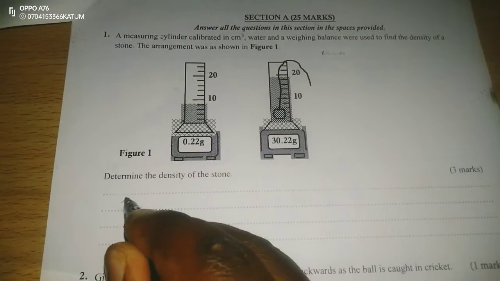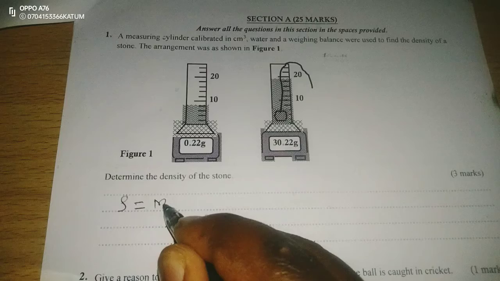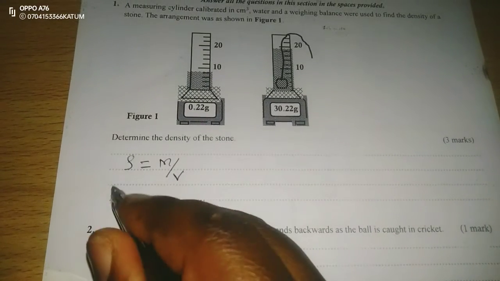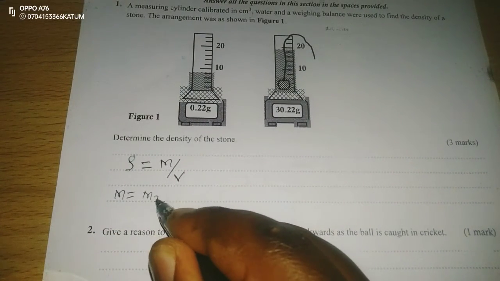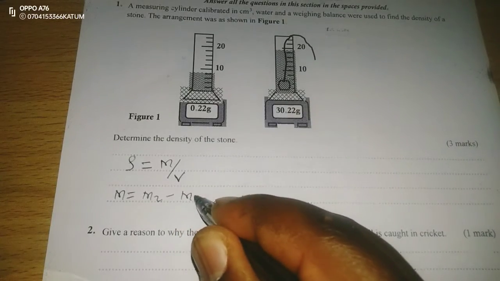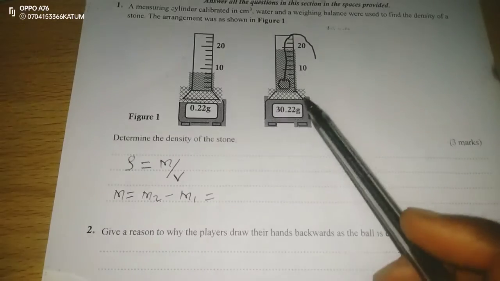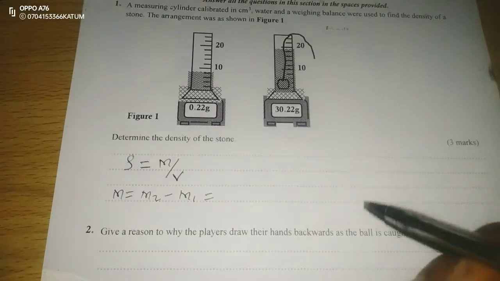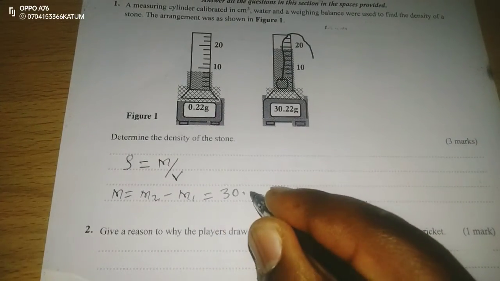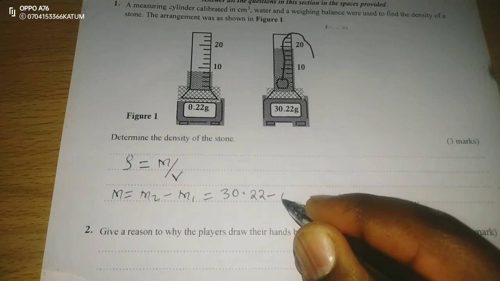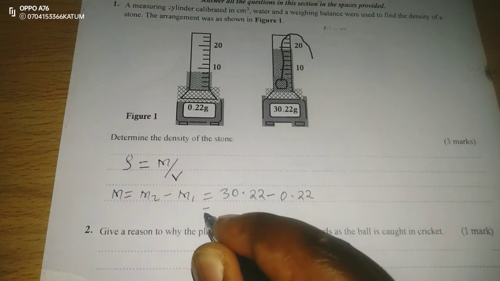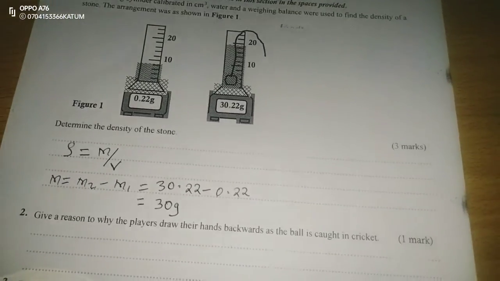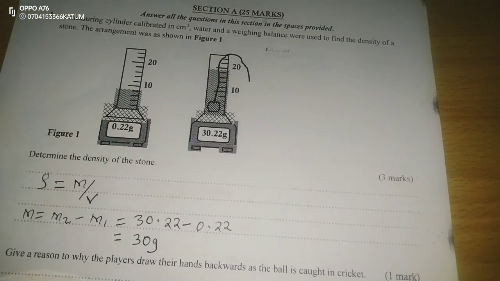Remember, for density to be obtained, we need mass and volume divided, because density is one of the derived quantities. So for us to get the mass of this stone, we take the final mass in the weighing balance minus the initial mass, because the new mass is due to the addition of the stone. The setup without a stone is reading 0.22 grams, but now with a stone we got 30.22. So we subtract the 0.22. This is giving us exactly 30 grams, or even 30.00 grams to the accuracy of this weighing balance.